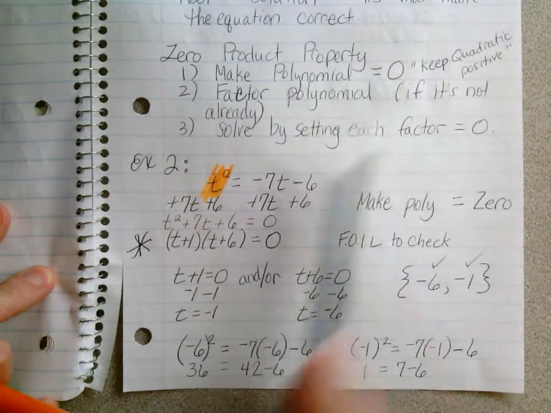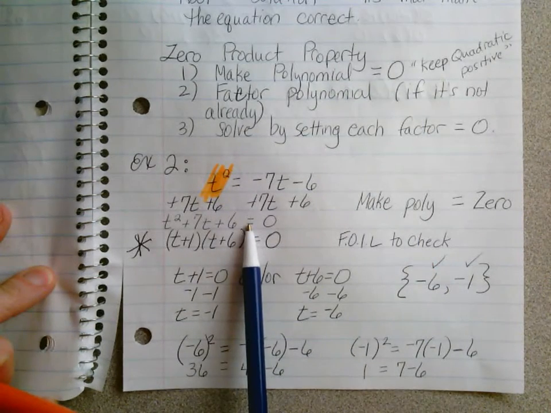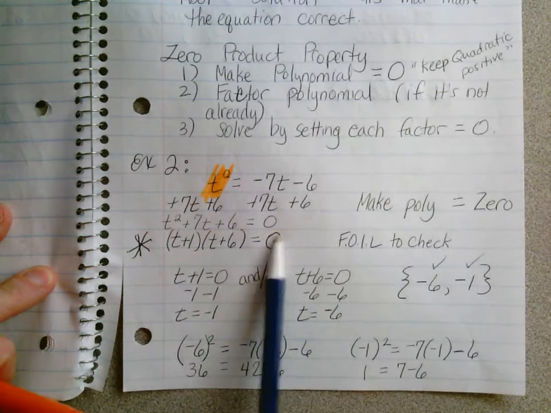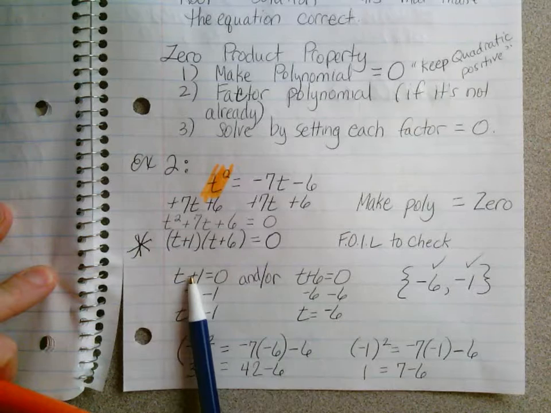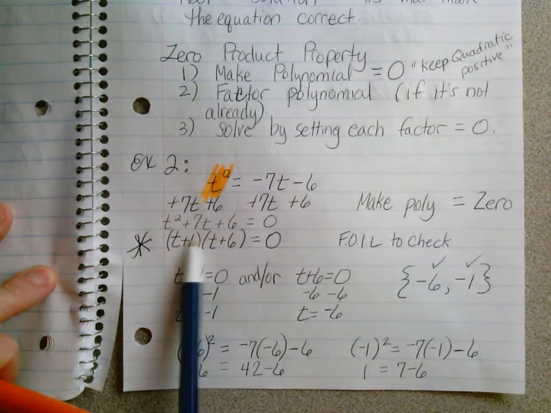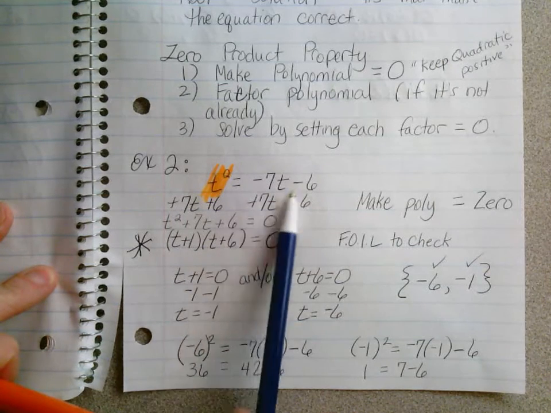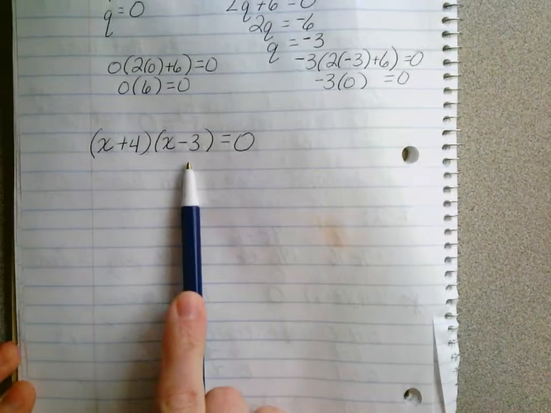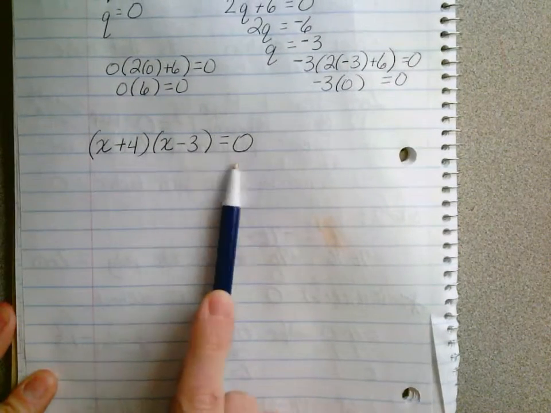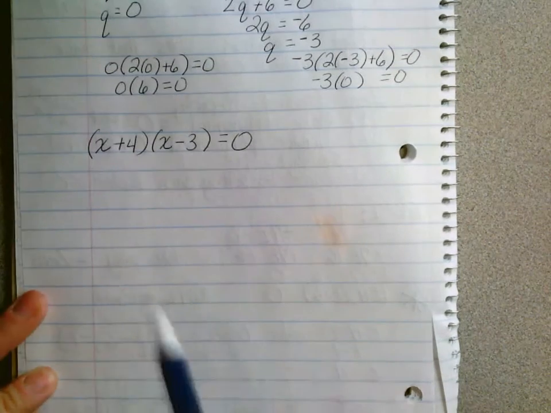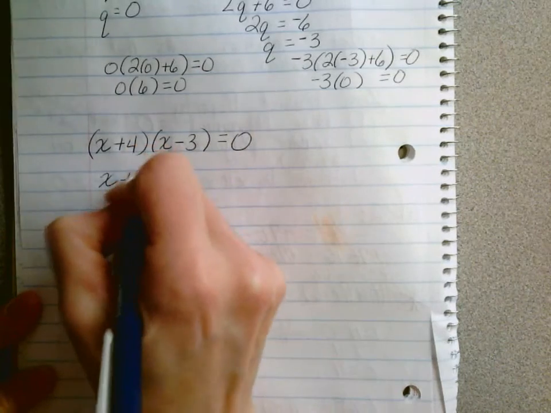Zero it out, which is what we did here. Factor it, FOIL to verify you're correctly factored. Set each factor equal to 0 and solve. If we start right here, we've already eliminated zeroing out and factoring it, steps 1 and 2. Okay? So I'm already zeroed out and factored. So set each factor equal to 0.